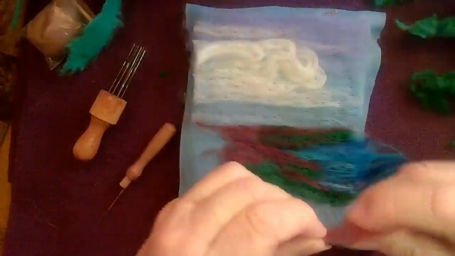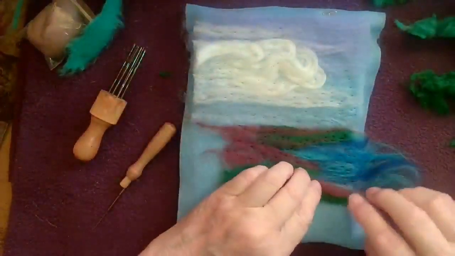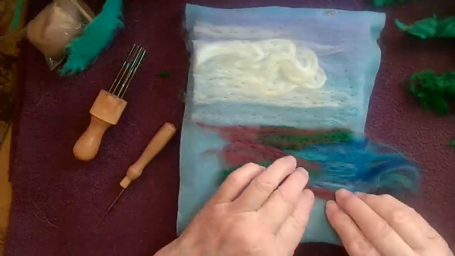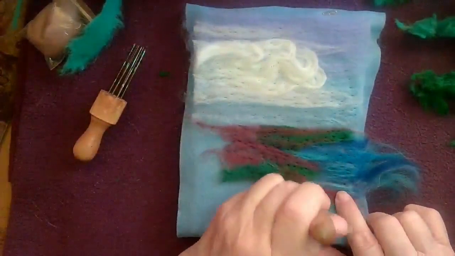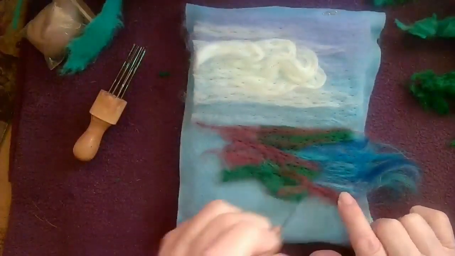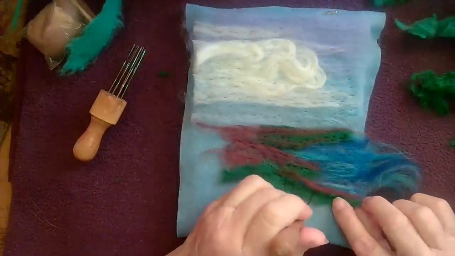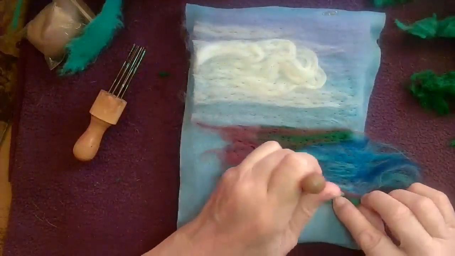And maybe another little wisp of brown right behind it. So it'll show up against the blue. There we go.